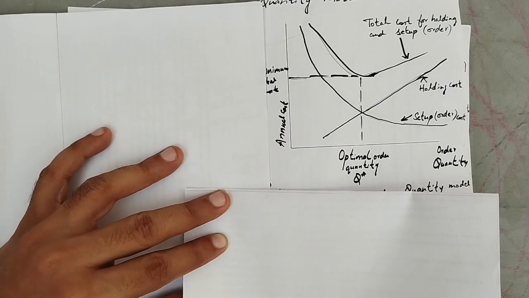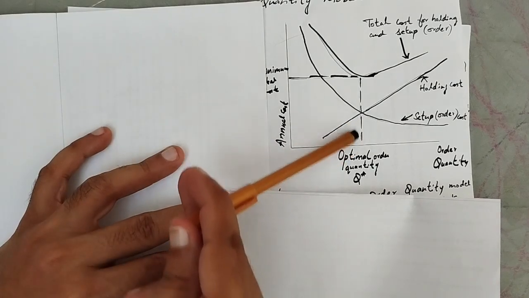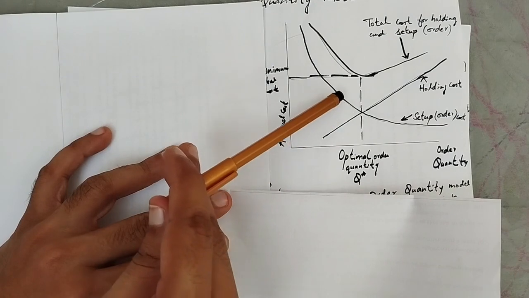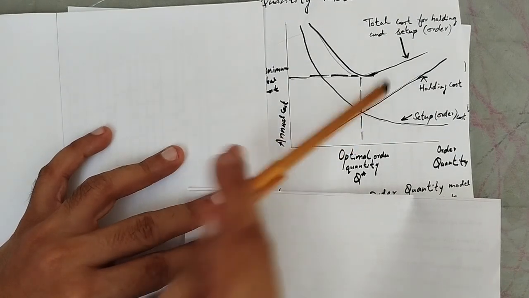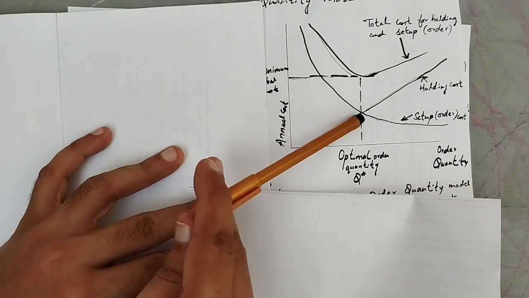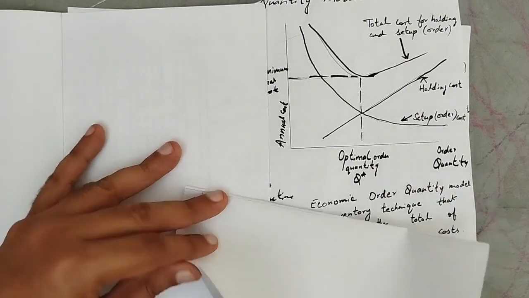So over here you see, when we want to derive the model for the optimum quantity, what do we need to see? We need to see what is the intersection point. So this is the intersection point, the point where the ordering cost and the holding cost both are equal. This is the point. And you see, at this point the total cost is also lowest. Okay, so this is pretty important to understand. Now let's move ahead.